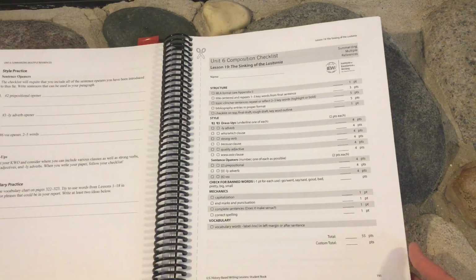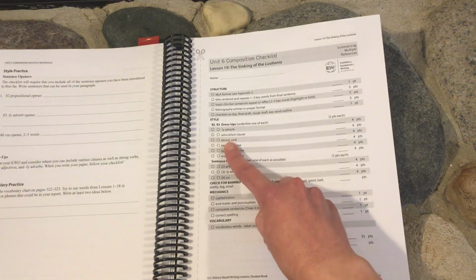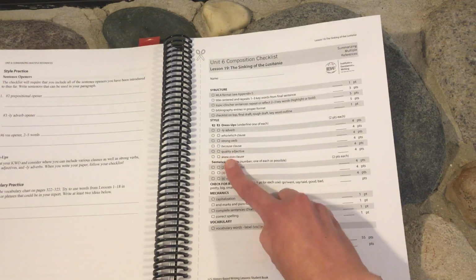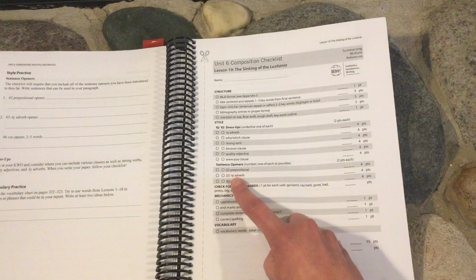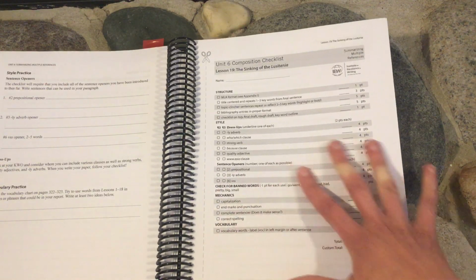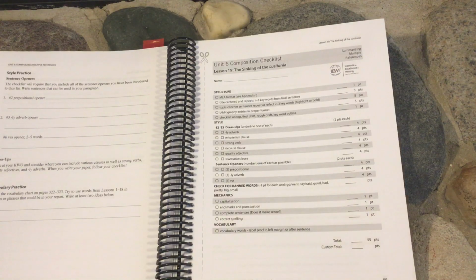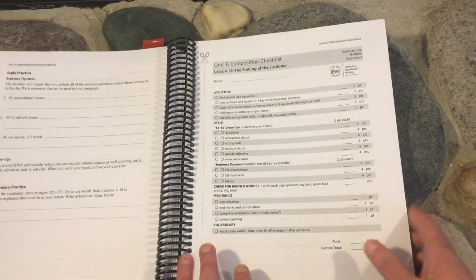Here's the checklist for where we are right now. We have the ly adverb dress up, who-which clause, strong verb, because clause, quality adjective, www.asia clause, and then the openers: prepositional, ly adverb, and vss, plus banned words and vocabulary words and so forth. So that's what's going on about 19 lessons in.